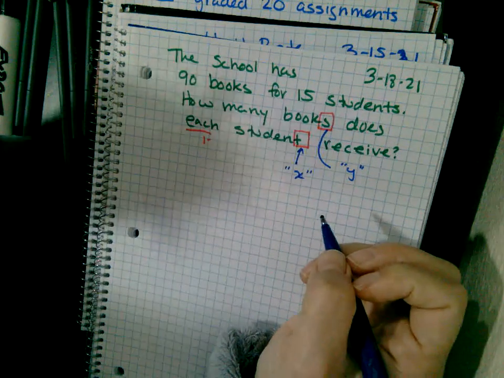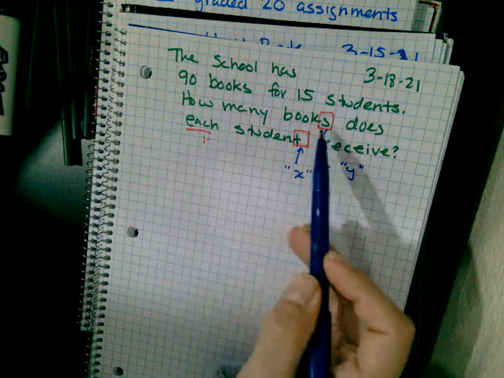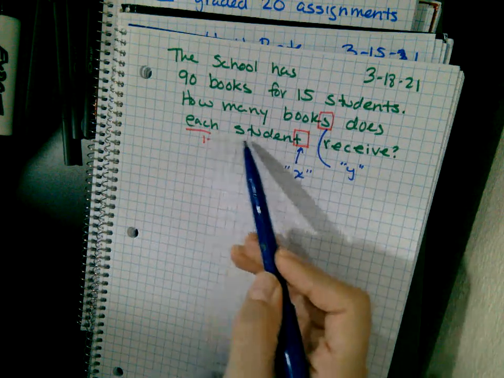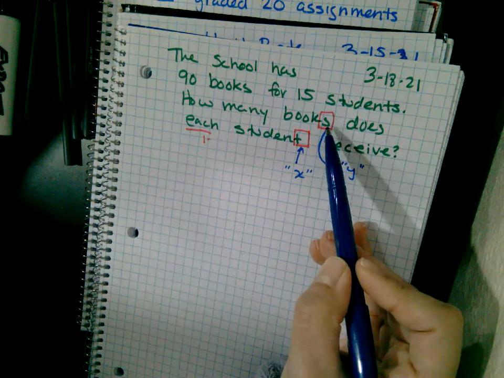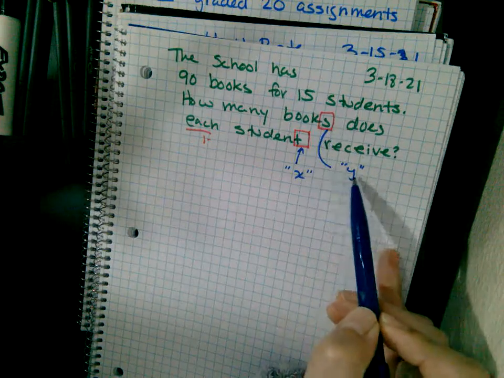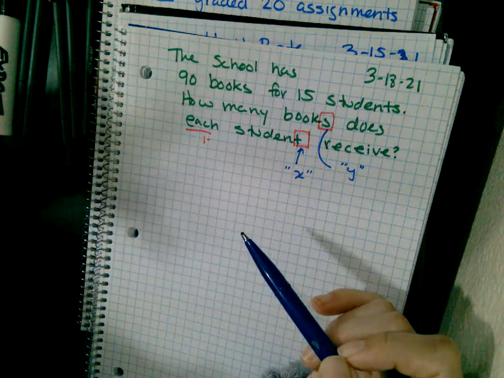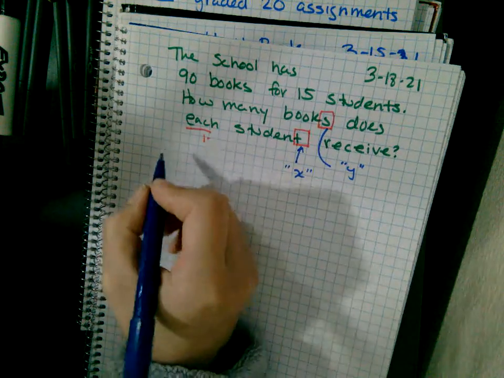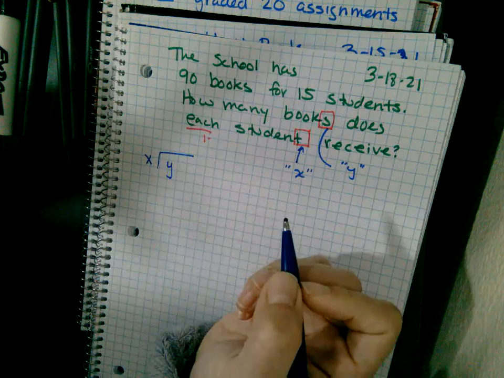So that's how we determine which one's your Y, which one's your X. In the question, it's how many books does each student receive? So the word that is plural in your question is your Y, and the word that is singular is your X.